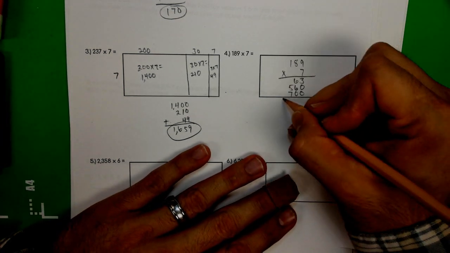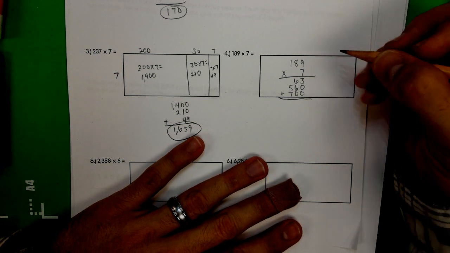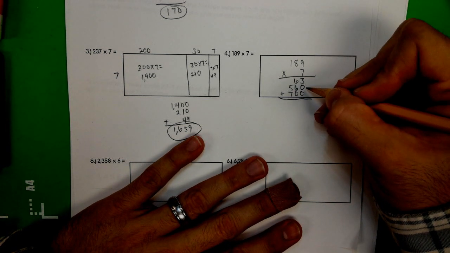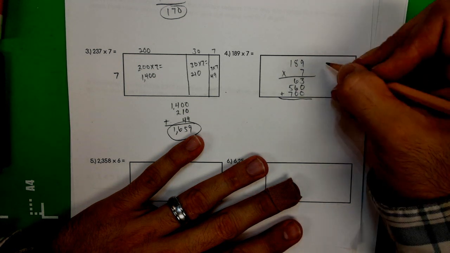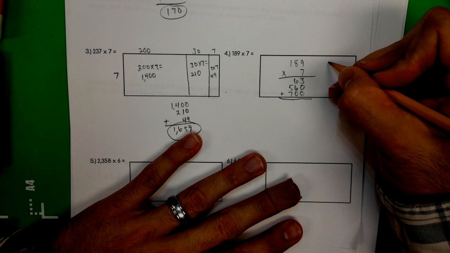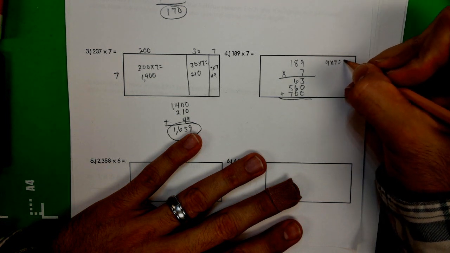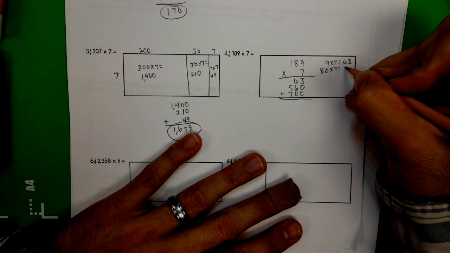Before I add these up, I will say this. Some students have a hard time remembering how many zeros go with each number. It's easier to write out each place and what it's multiplied by. 9 times 7, 63. 80 times 7, 560.